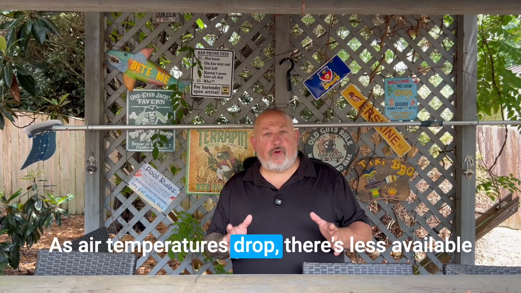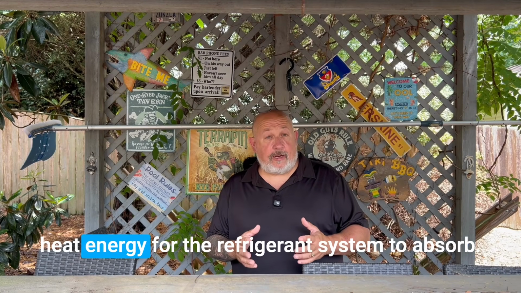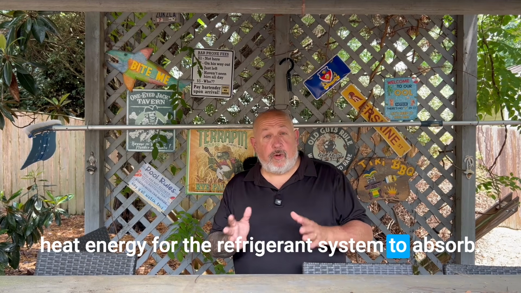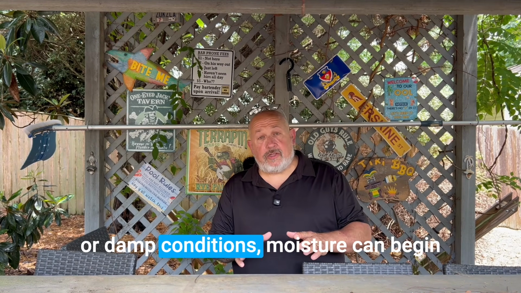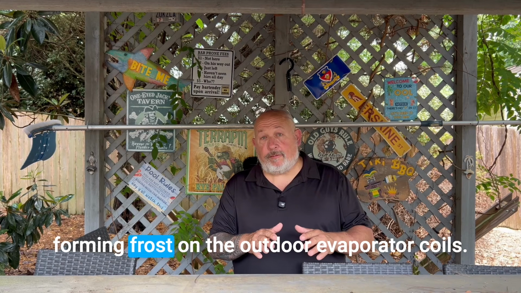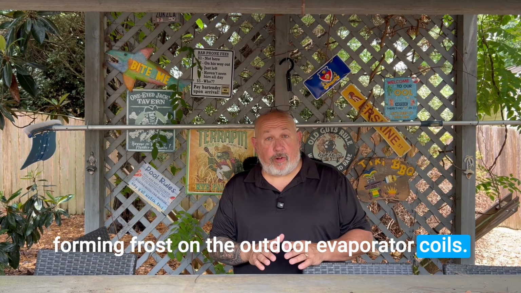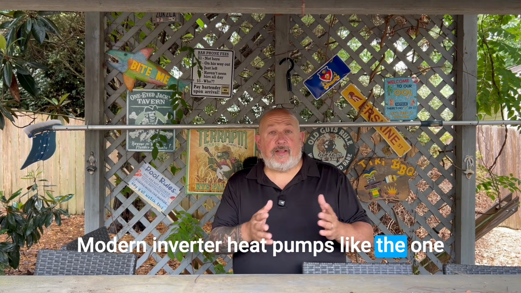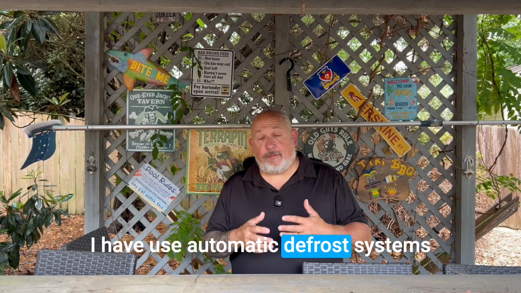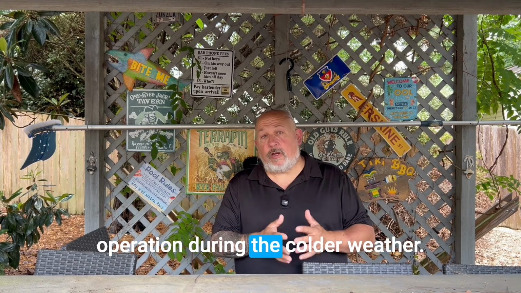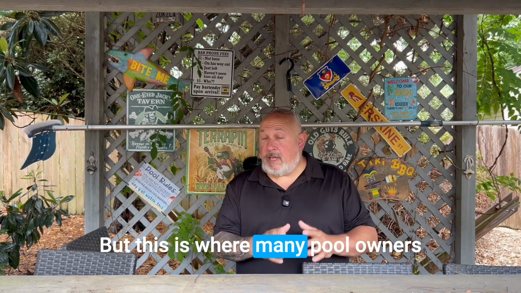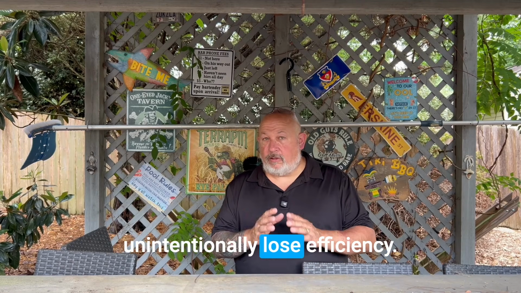As air temperatures drop, there's less available heat energy for the refrigerant system to absorb. Heating output decreases. And in colder or damp conditions, moisture can begin forming frost on the outdoor evaporator coils. Modern inverter heat pumps, like the one I have, use automatic defrost systems to protect the equipment and maintain operation during the colder weather. But this is where many pool owners unintentionally lose efficiency.